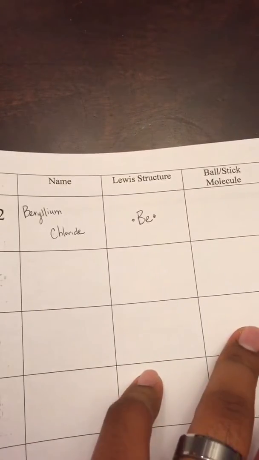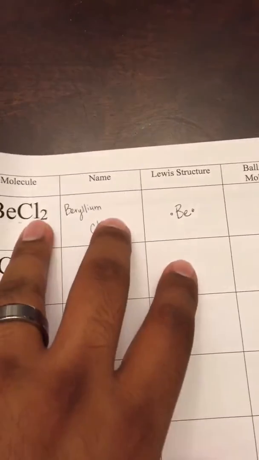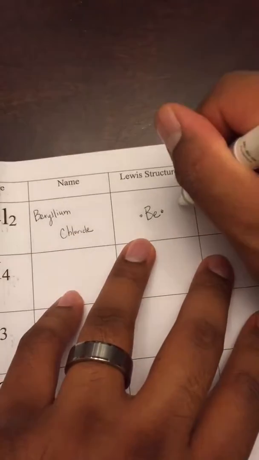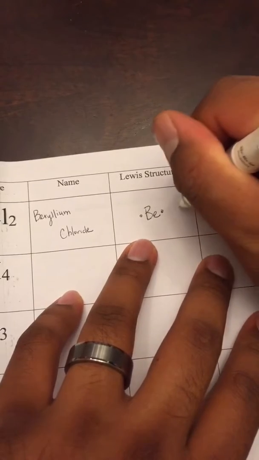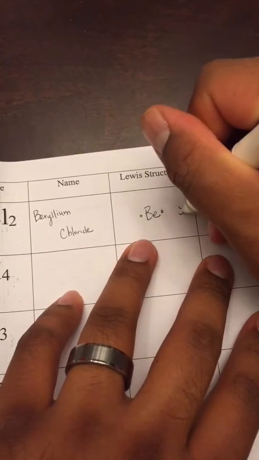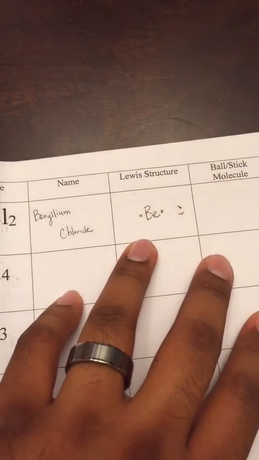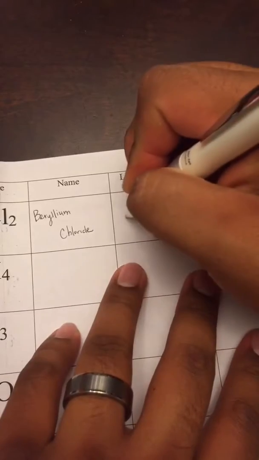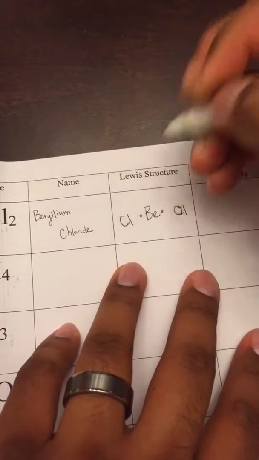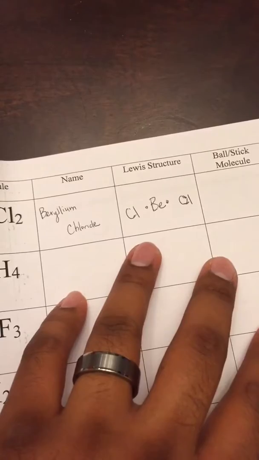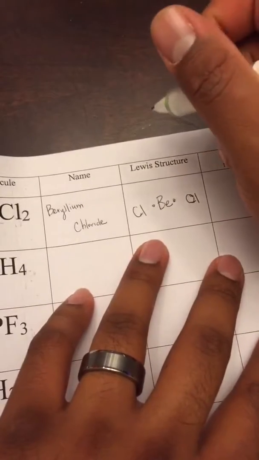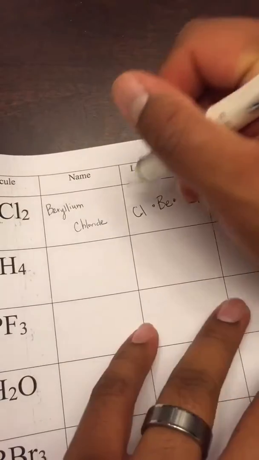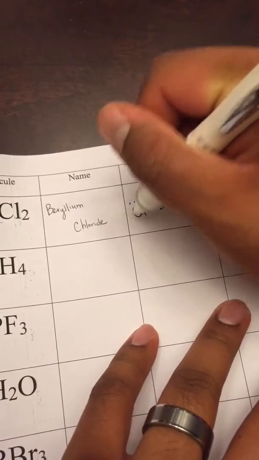Now the next thing we're going to do is notice that we have 2 chlorines. To do the Lewis structure of chlorine, we're going to put chlorine on both sides of the dots, well, if my pen will actually work, chlorine there and chlorine there. If you look at chlorine, chlorine is a halogen. It's in the 7th column, that means it's in group 7, so therefore it has 7 valence electrons.